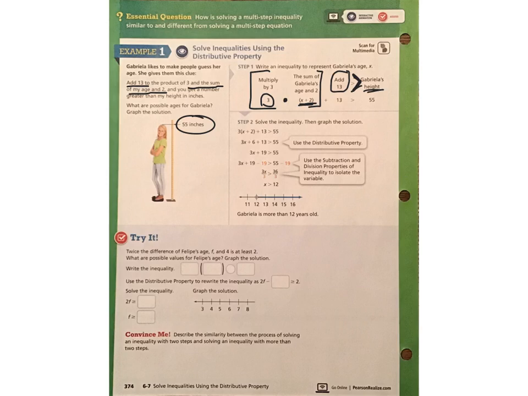Now to solve this inequality, you're going to do the same steps that you've been doing when you solved equations that had the distributive property. So first use the distributive property: 3 times x and 3 times 2. Plus you have the 13 added on there, and that is greater than 55. The distributive property gives you the 3x plus 6 that you see right there. But then you also have to add 13. So the 6 and the 13 together make 19.